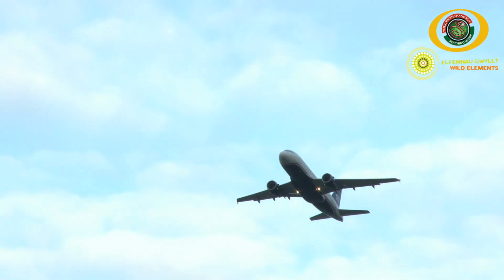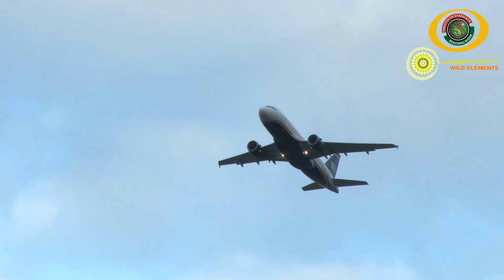For the 3 sessions, we will be looking at the science of flight. For the first session, we'll be looking at different types of planes. The second session, we'll be looking at birds and how they've adapted to fly. And for the third session, we will be looking at aerodynamics, and we'll be making different paper aeroplanes to illustrate the aerodynamics needed for flight.